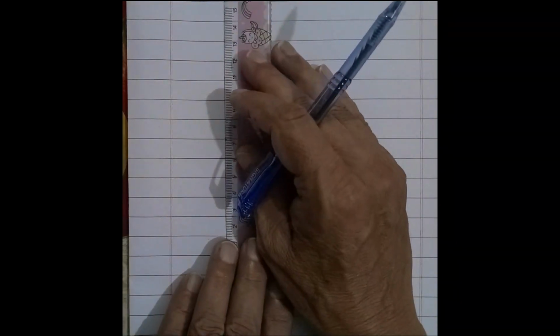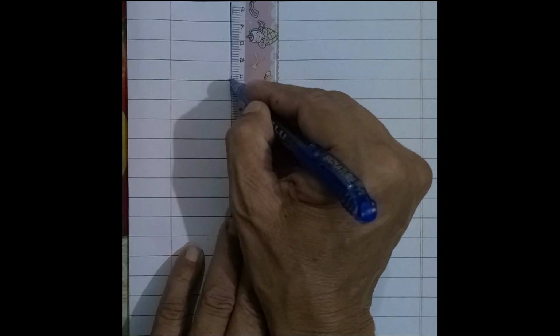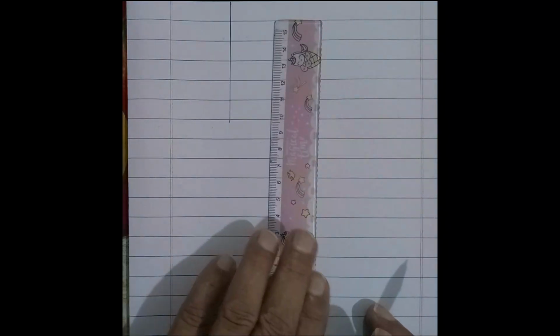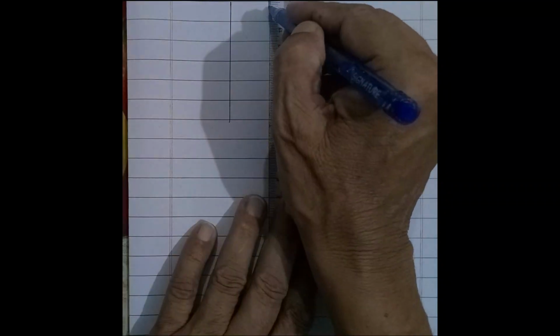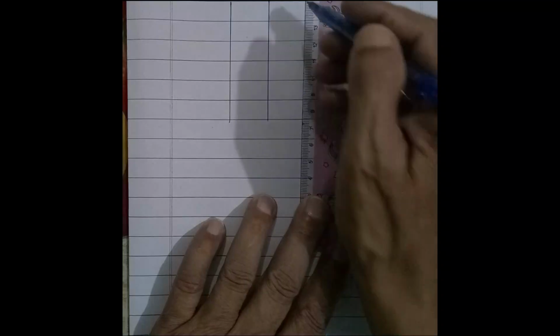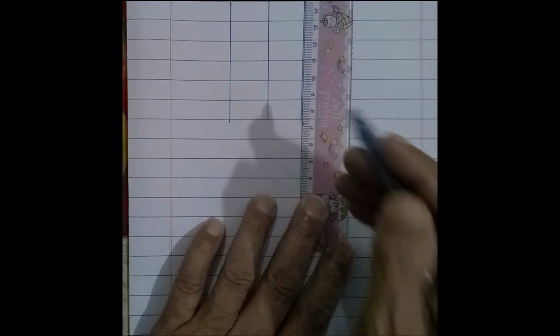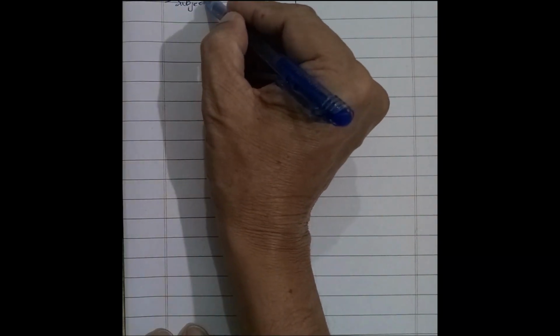The values are, first we write the subject, the marks, and their weight. First subject, which is English.